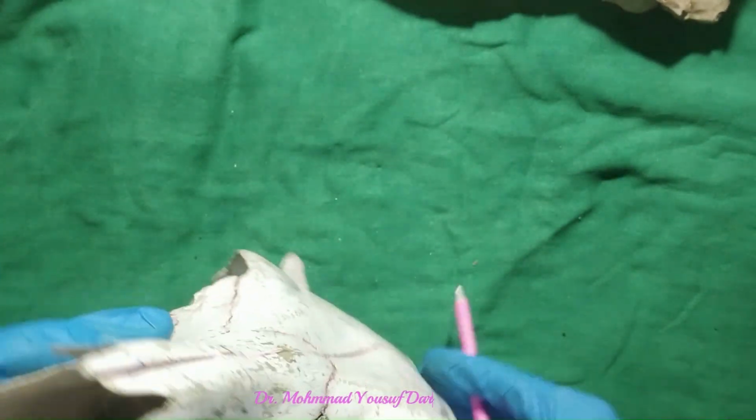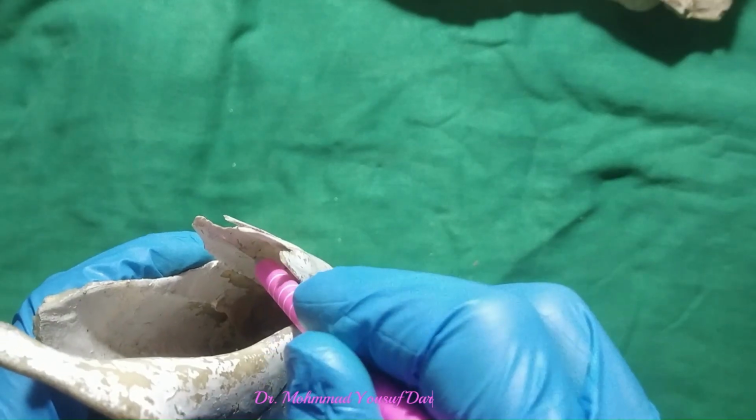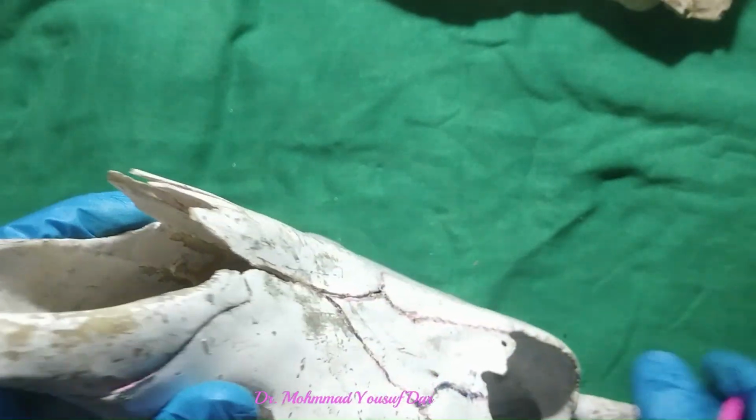Near the lateral border, it presents a crest that is known as the turbinate crest. What you are seeing is the turbinate crest. The turbinate crest gives attachment to the dorsal turbinate bone. Okay, this one is the turbinate crest.